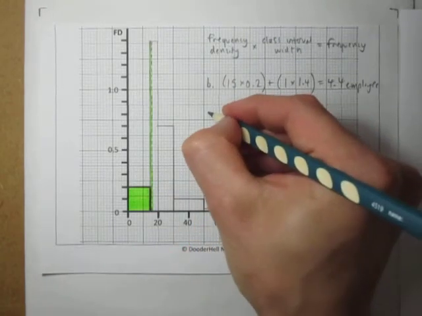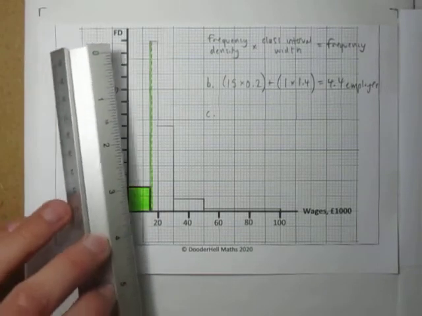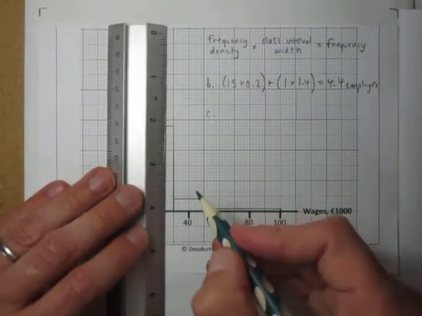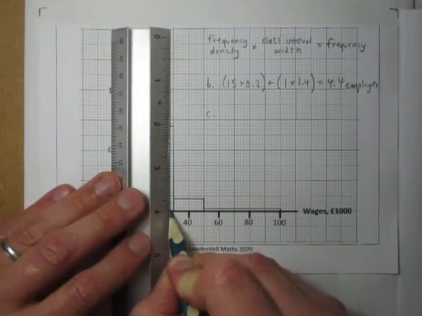Right, for C, we're asked to look at employees who are earning over £28,000. So again, let's go back to our bar chart here. 20, 30, so 28 is going to be here.